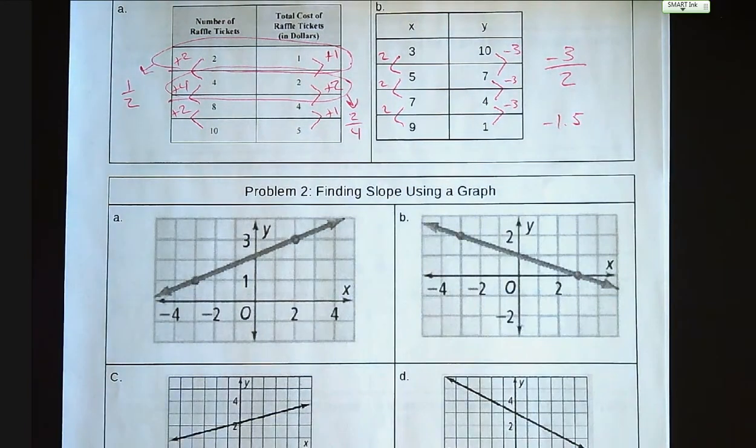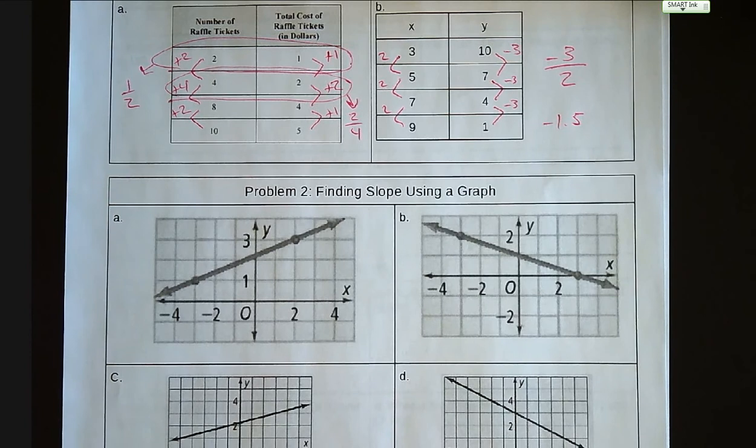All right, now moving on to problem number 2, finding the slope using a graph. So this method, we're going to find our rise and run a little bit differently. So we're going to use a counting method. And we're going to count how many hops it takes to go from one place to the next. So I always start with my rise.